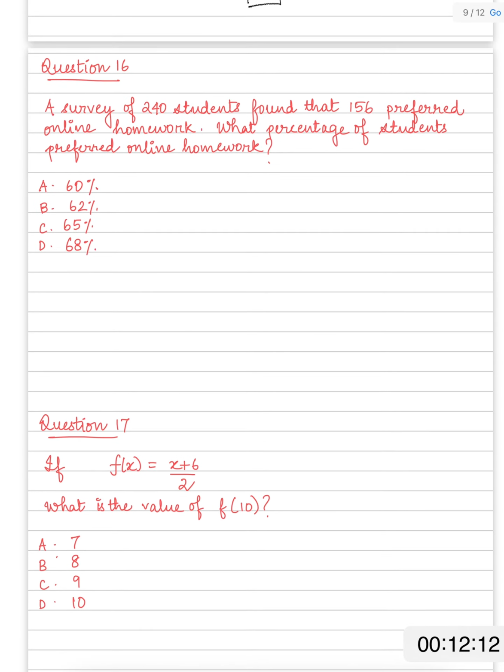Now for 16. A survey of 240 students found that 156 preferred online homework. So we need to find the percentage. Percentage means multiplying by 100. It's expressed in percentage. So 156 divided by 240 into 100%.